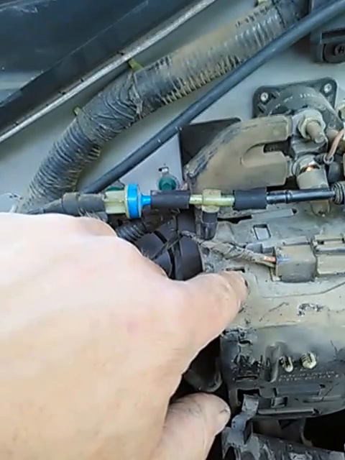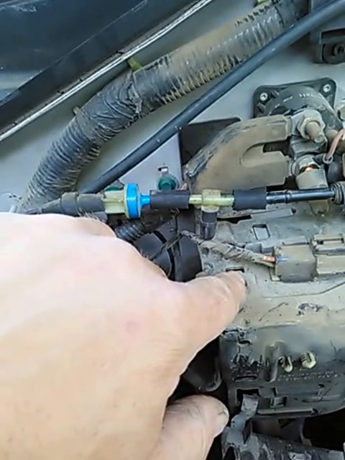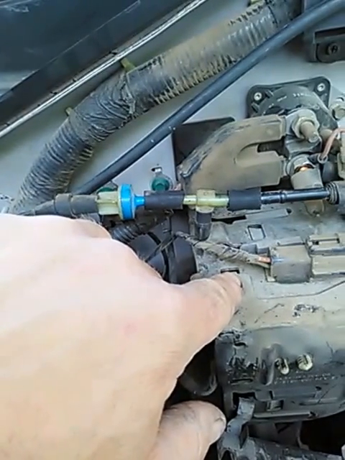Could be, anyway. Hopefully it's not the head unit for the heater and AC, but I hope that helps out.